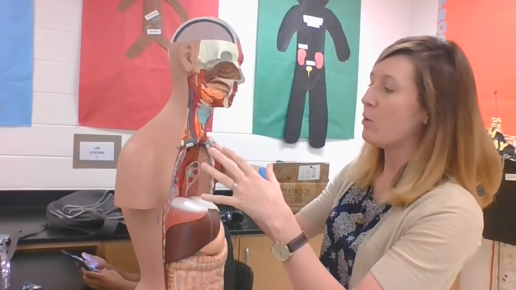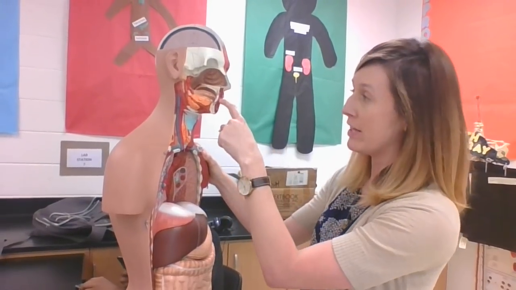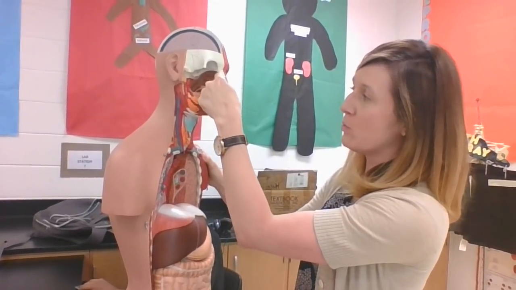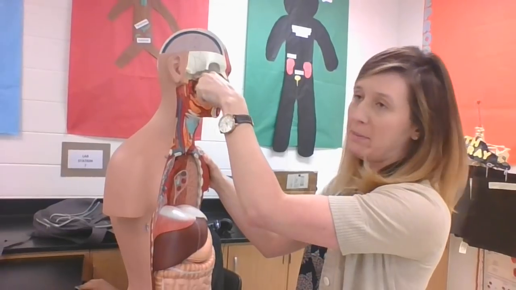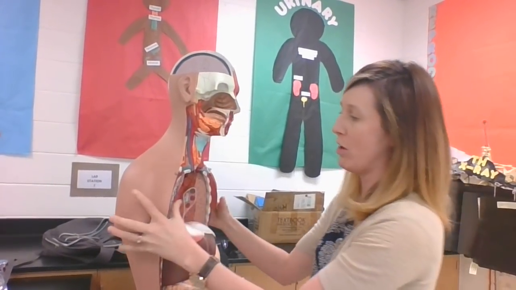All right, right now we're going to go over the structures for the digestive system. The first thing we have is a common one, the mouth here. If we follow back and we see where the nasal cavity and the oral cavity meet, back there is going to be the pharynx. That is your throat. The common word for that is throat.